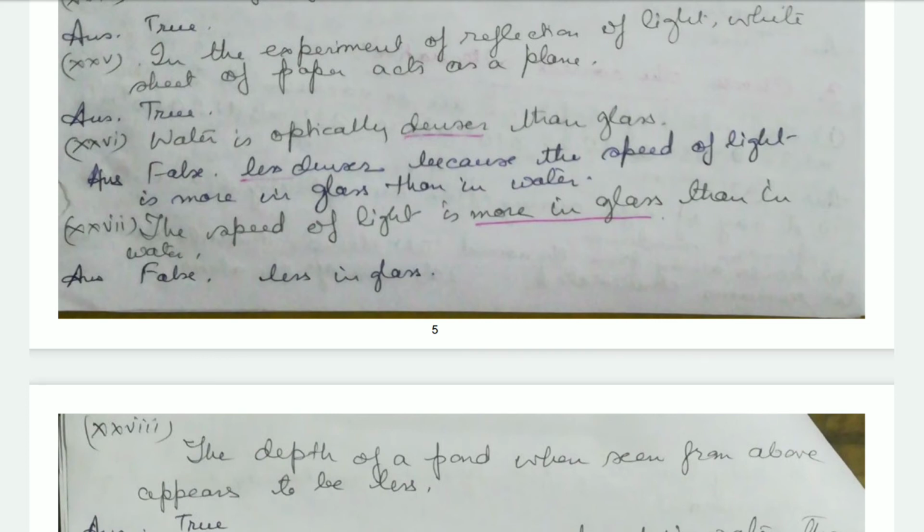The speed of light is less in glass, it is more in water.